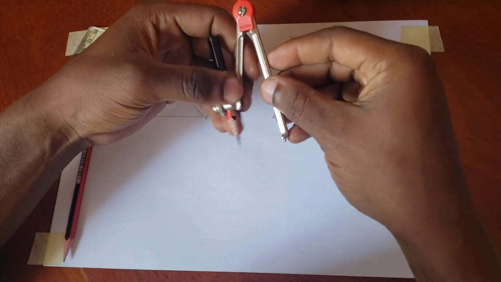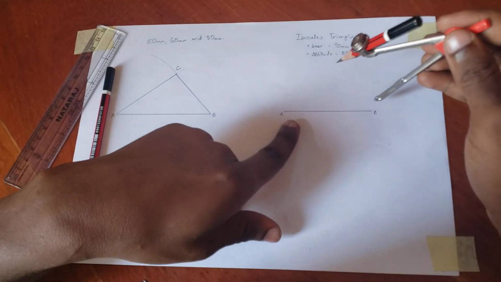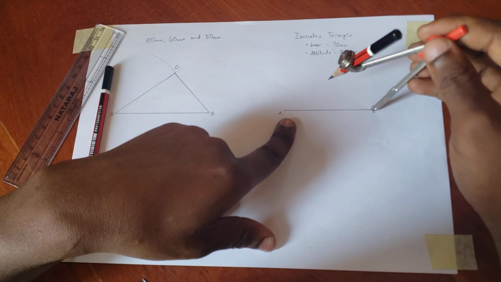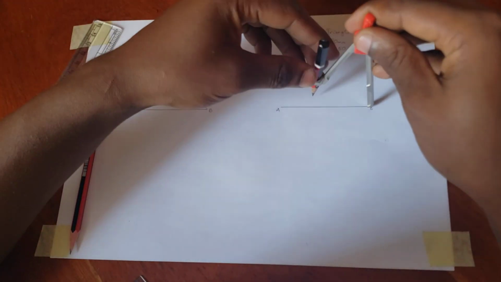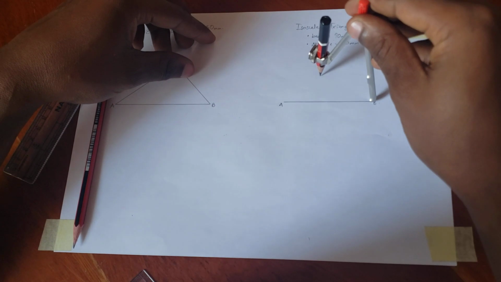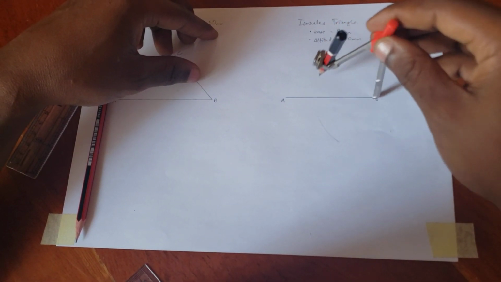Now by using the compass at any convenient length, but greater than 1/2 of line AB, we draw an arc up and down.